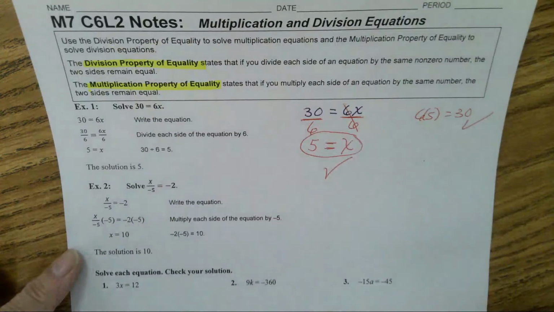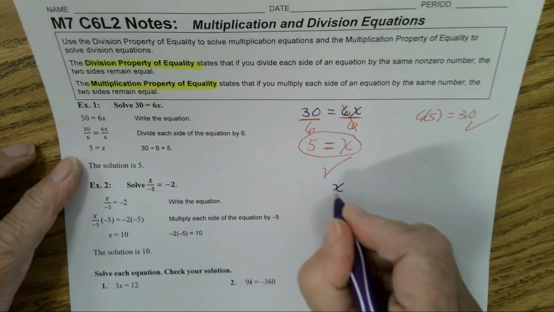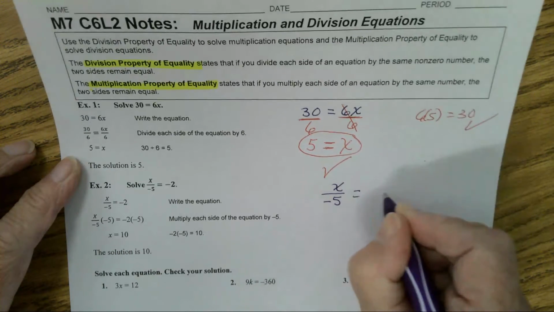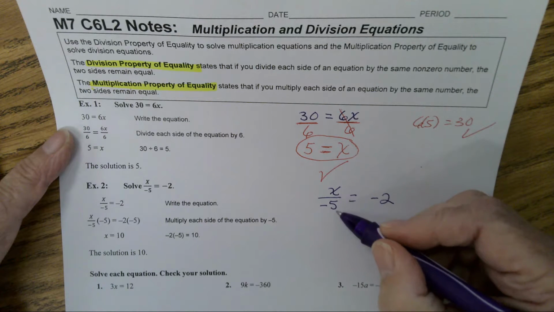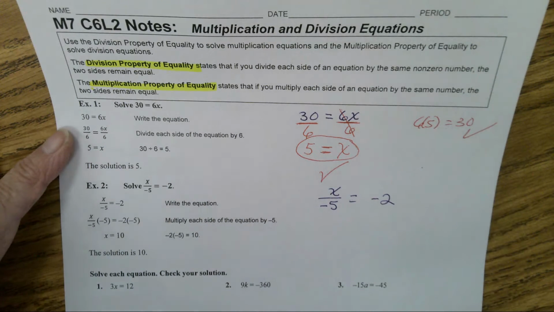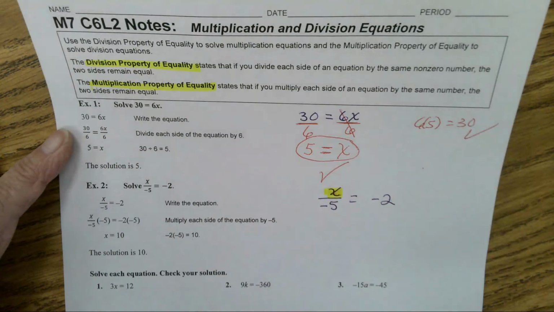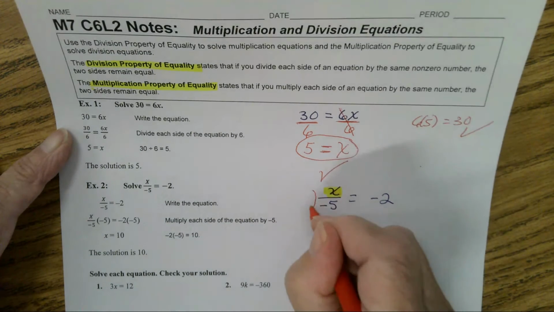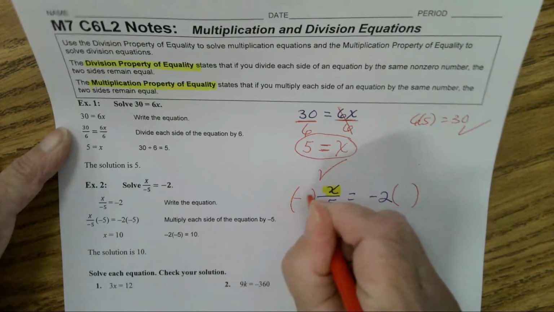Now let's look at example 2. Yep, it's getting a little harder. We are using integers here. So in this problem, let's rewrite it over here. x divided by -5 equals -2. I hope you all heard what I said. x divided by -5 equals -2. Your job is to get x all by itself. What will undo dividing by a -5? Yes. Not adding, multiplying. And we show multiplication with a parenthesis now. Okay? And we are multiplying both sides by a -5.